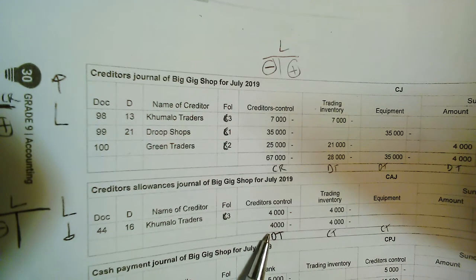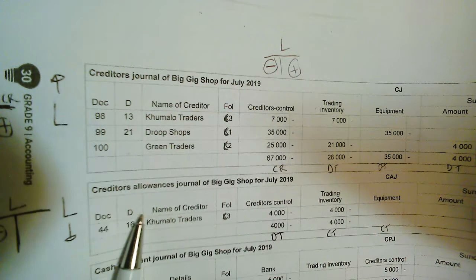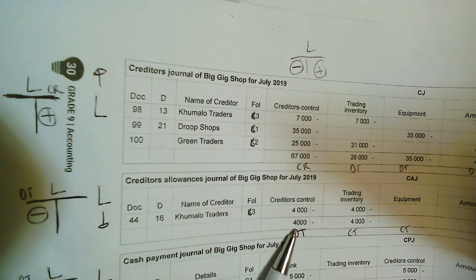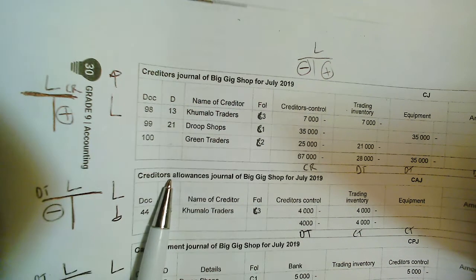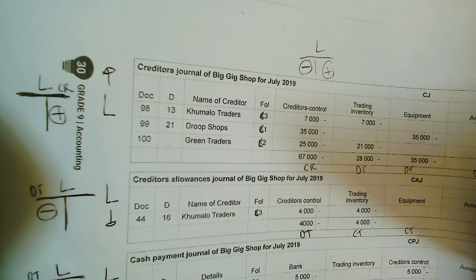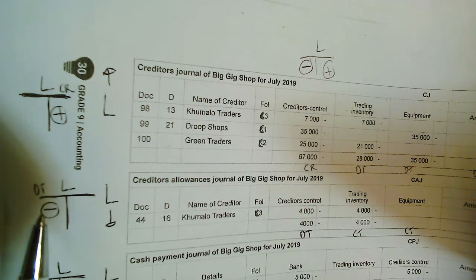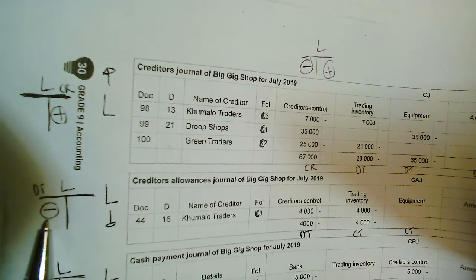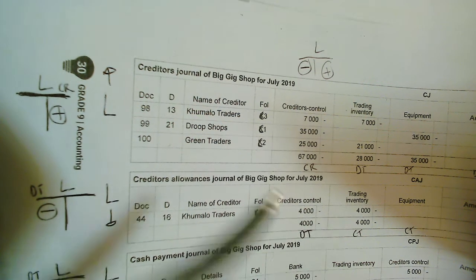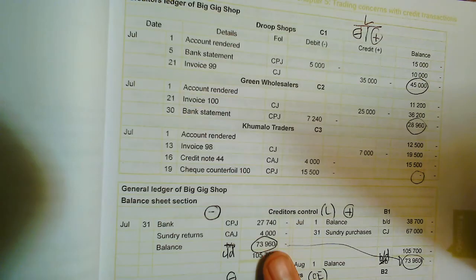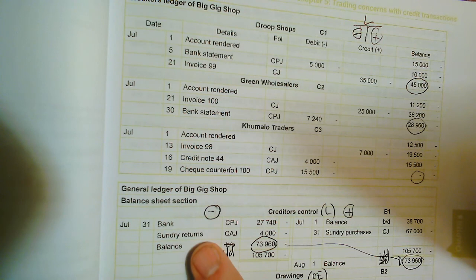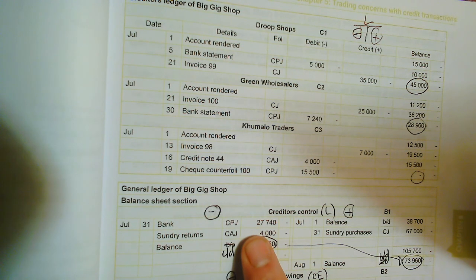And then lastly, there's an amount of 4,000 Rand in the creditors allowances journal. Okay, 4,000 Rand. If it's in the creditors allowances journal, we are decreasing the liability with 4,000 Rand, and it decreases on the debit side. So it's the creditors control 4,000 Rand, and we're going to put it on the debit side, and we call it returns, because we're returning some of the stock to the creditors or to the suppliers, so it decreases on the debit side.